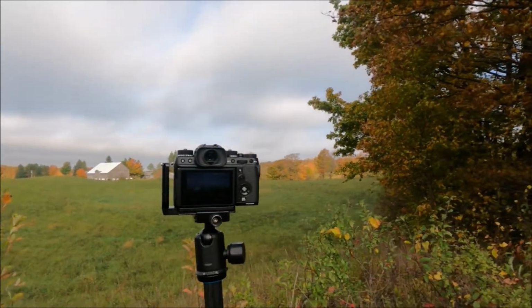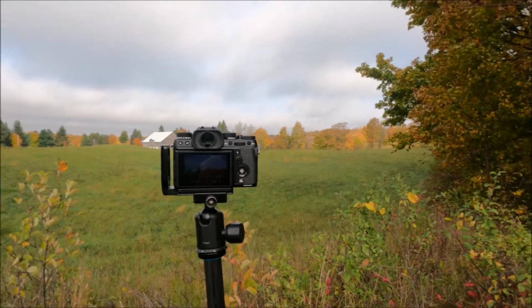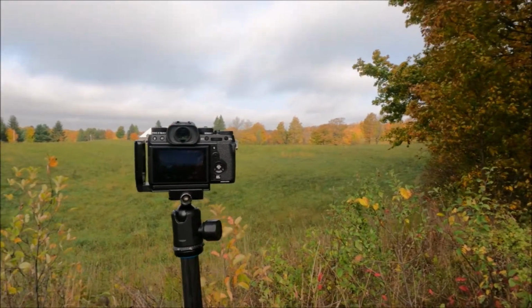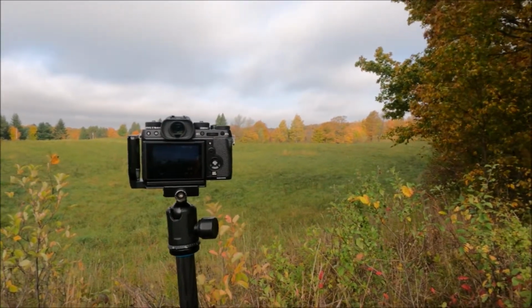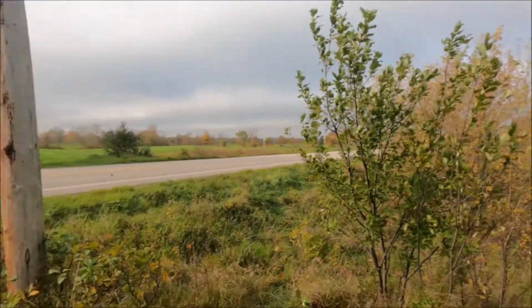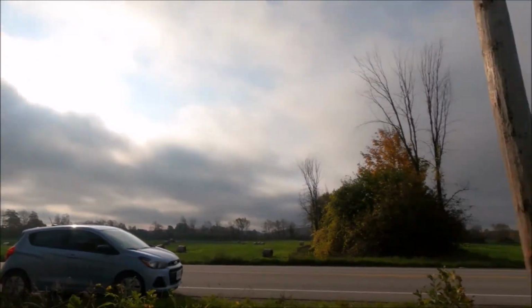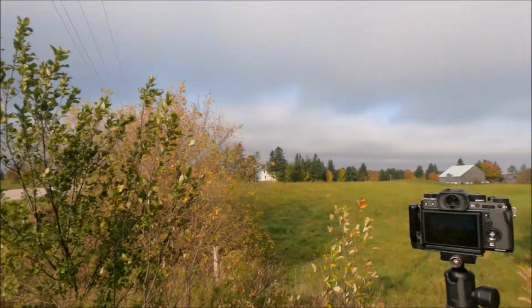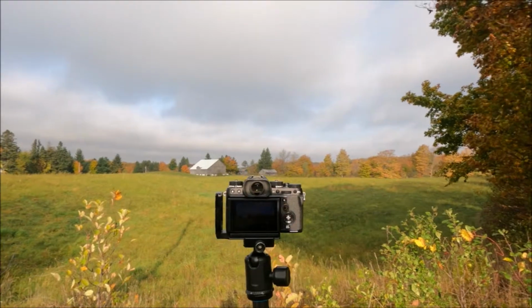So again, back on the tripod, Fujifilm X-T2, my 18 to 55mm kit lens, which I actually love this particular lens, and I've gone with a polarizer. Why did I go with a polarizer? Well, you know what, I really don't know. The sun is directly behind me above my little car, which means I'm getting minimal, if any, actual polarization effect.